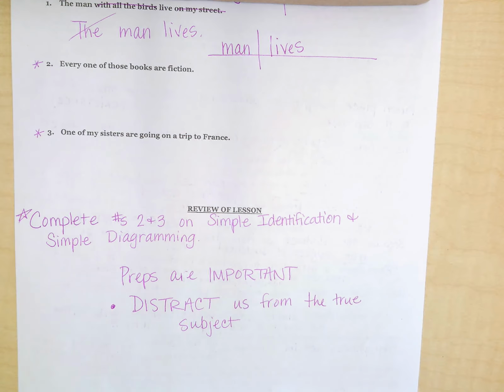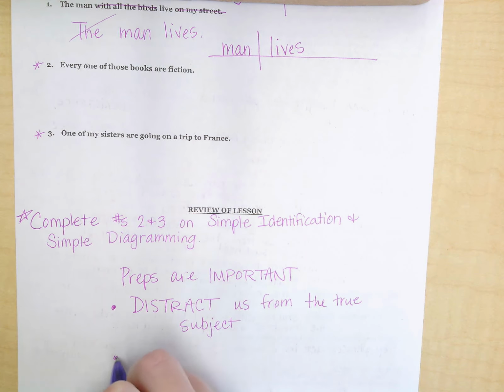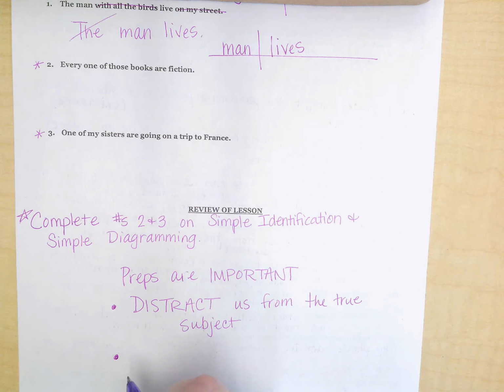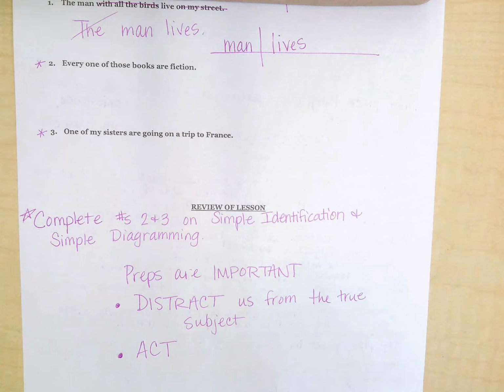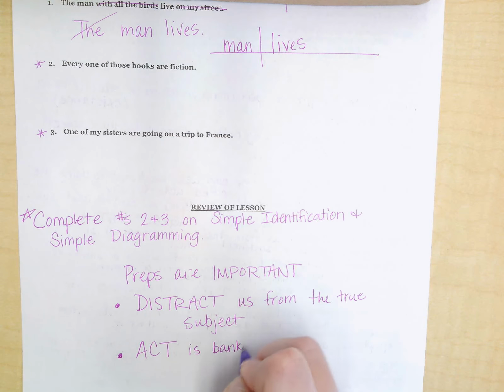So they distract us from the true subject. There's a little test that knows these prepositions distract us. I'm sure you know what it's called. It's the ACT.